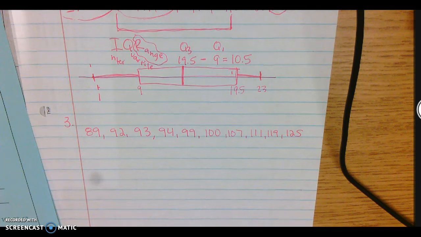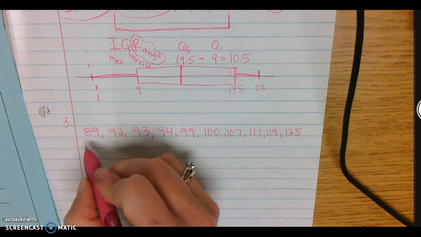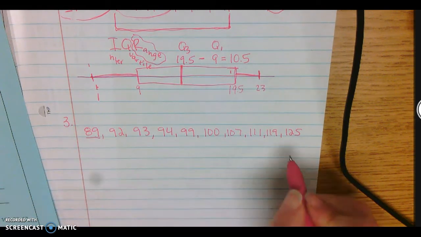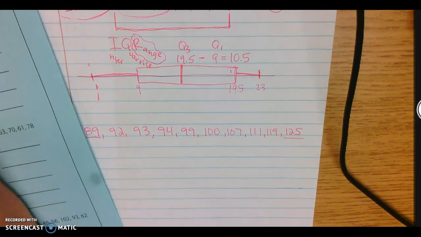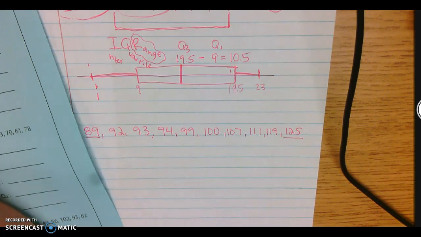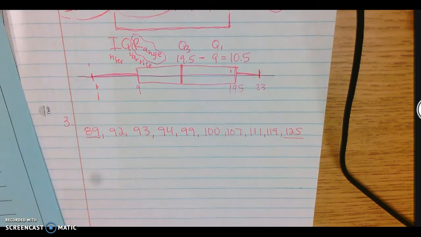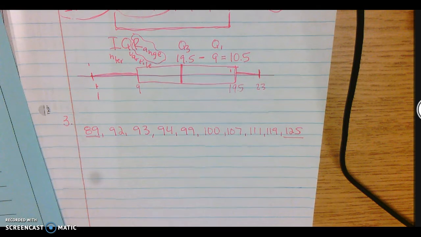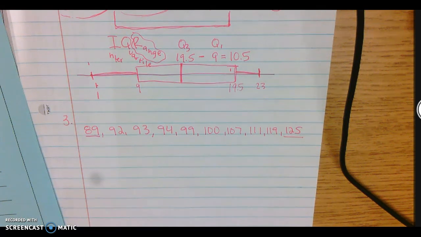Now you should be able to find your minimum and your maximum easily and have those in your summary. Hopefully you put 89 as your minimum and 125 as your maximum. The next thing we need to do is find the median, which will be the number in the middle of this whole set of data. So see if you can, using your notes and using the other examples we've done, find the median on your own and check back to see if you are correct.